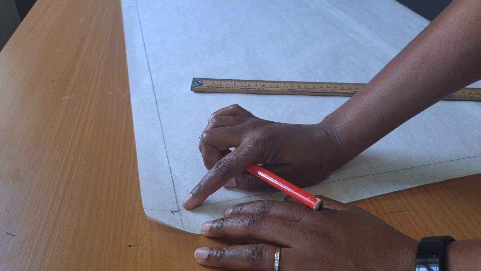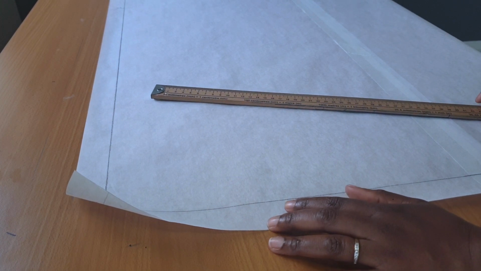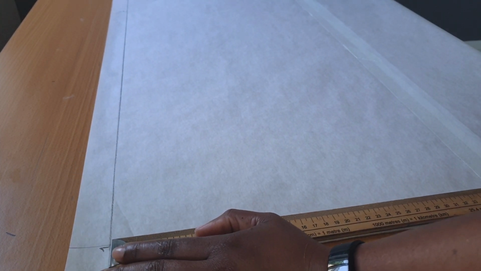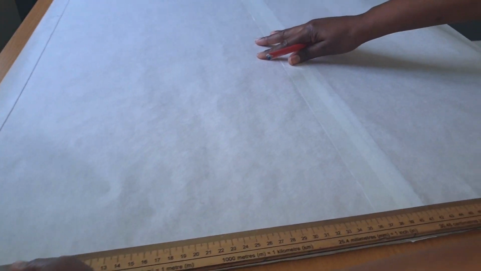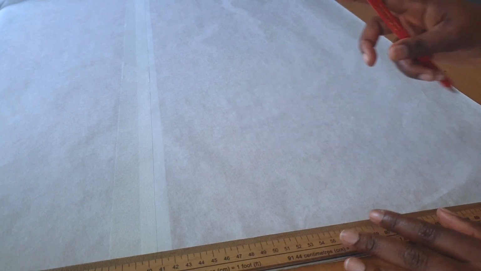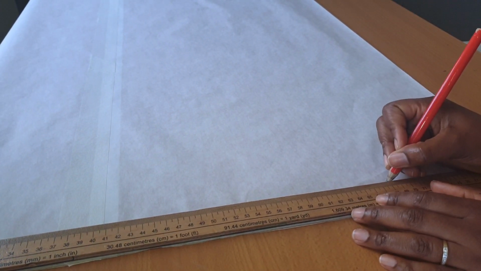From point 1, measure your skirt length downwards and mark point 3. In my case, my skirt length is 68 centimeters. So what I'm going to do there is measure 68 centimeters downwards and I would mark point 3.